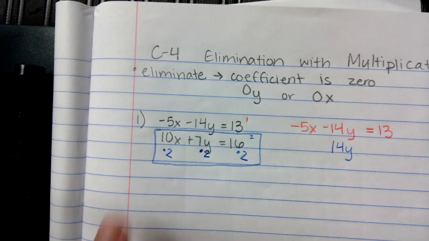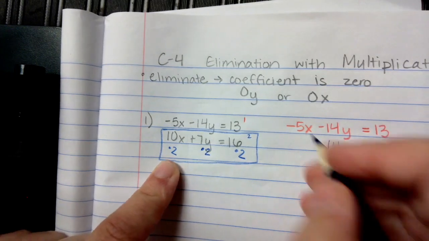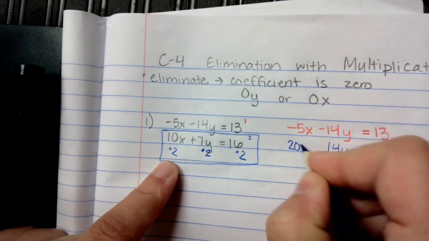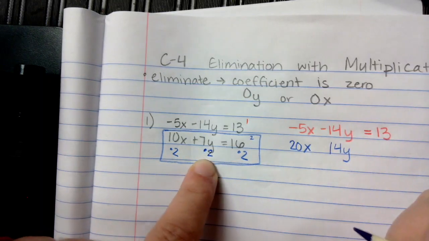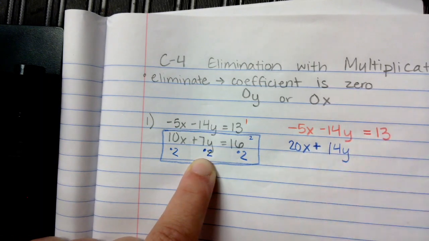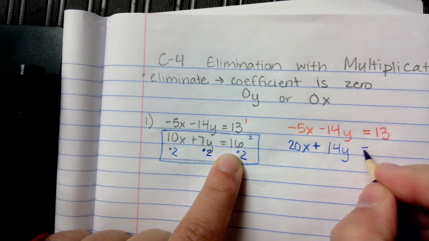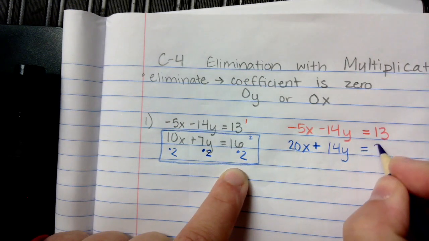So what is 10x times 2? 20x. And then 7 times 2? 14. It's a positive, so we can put a plus there. Equals, and then 16 times 2? 32. Good.